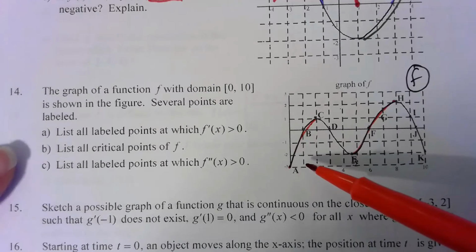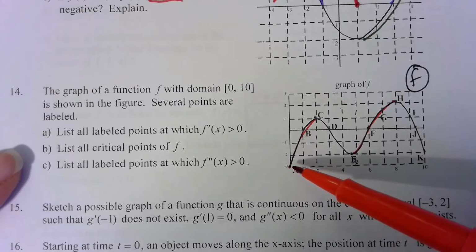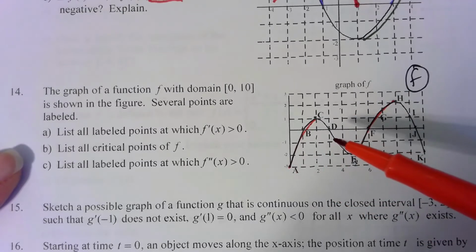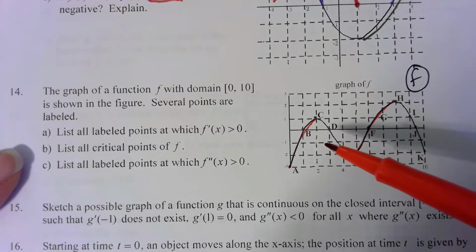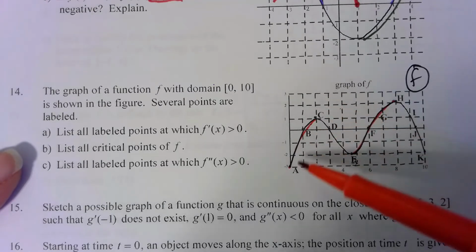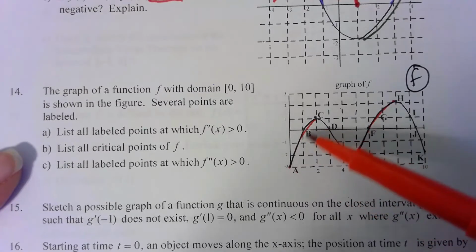Part A, point B. Now A is an endpoint, so I'm not going to include A. Even though the function's increasing here at A, well, maybe I should include A. I'm not sure if I should include it, but anyway, I'm going to include points here for which the derivative is positive. So it's increasing here, so that's going to be point B.